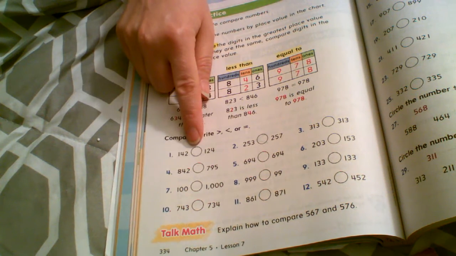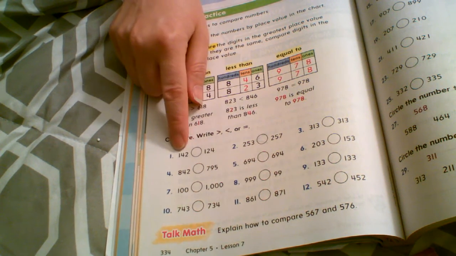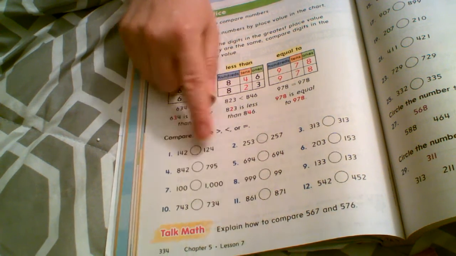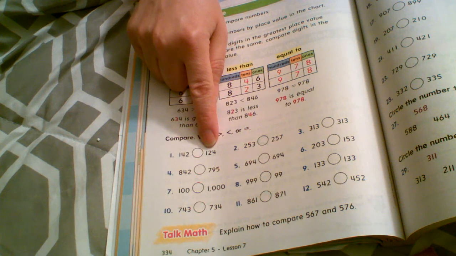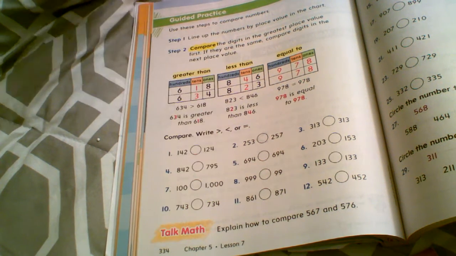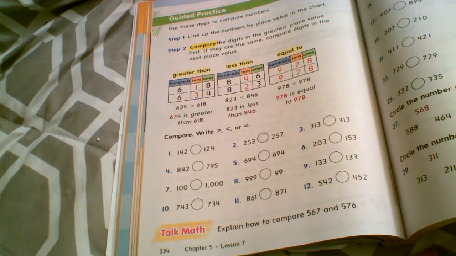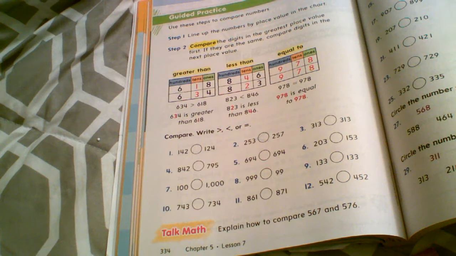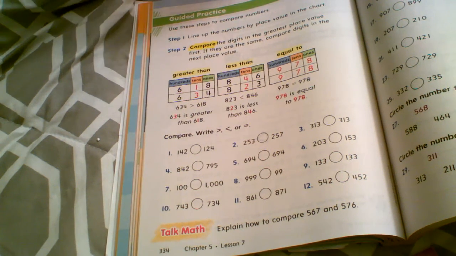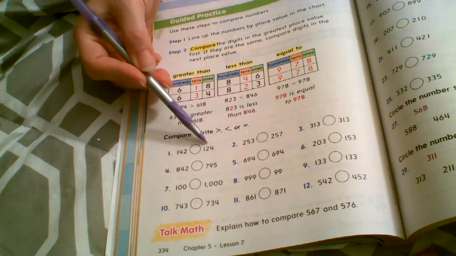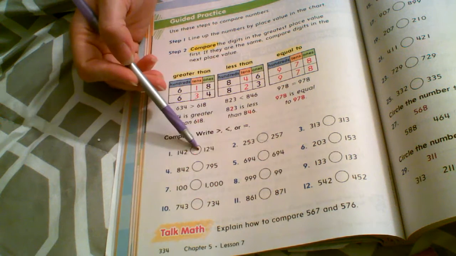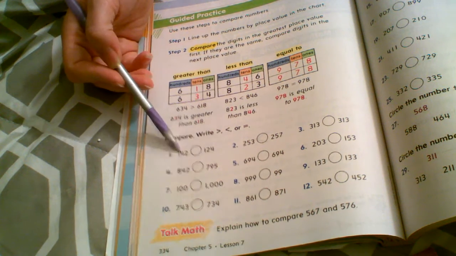So let's look down here at number 1. Number 1 has 142 and 124. Which way are we going to write our arrow? Are we going to write it saying that 142 is greater than 124, so we have our mouth opening to 142?